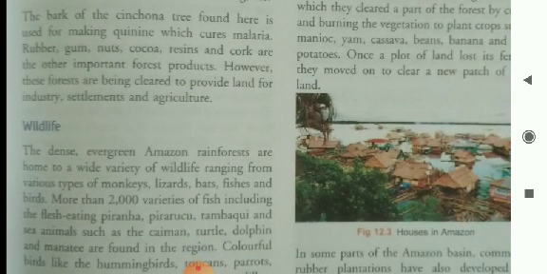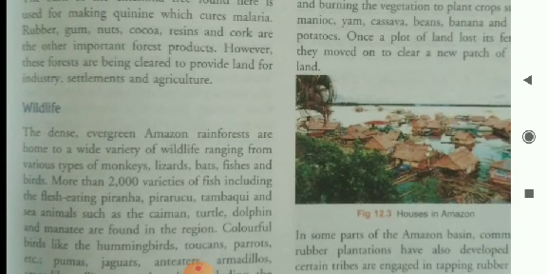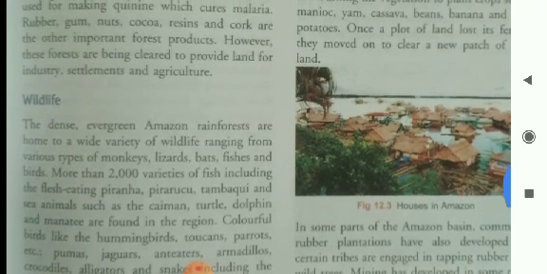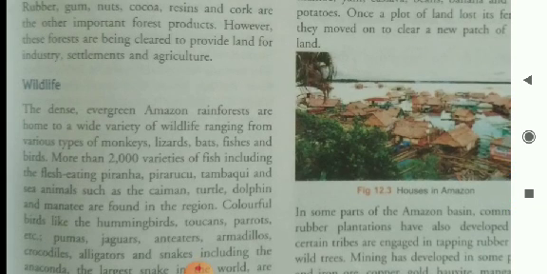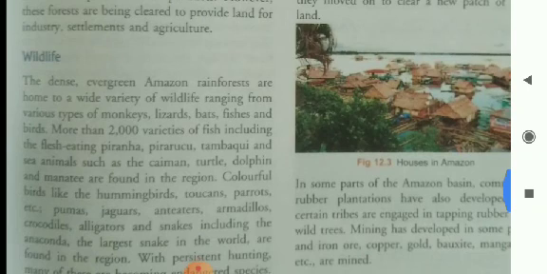The bark of the cinchona trees found here is used for making quinine, which cures malaria. Rubber, gum, nuts, cocoa, resins, and cork are the other important forest products. However, these forests are being cleared to provide land for industry, settlements, and agriculture.